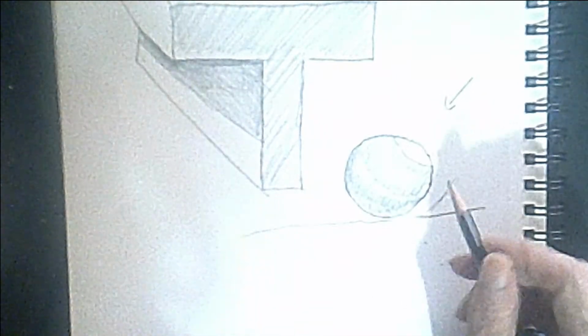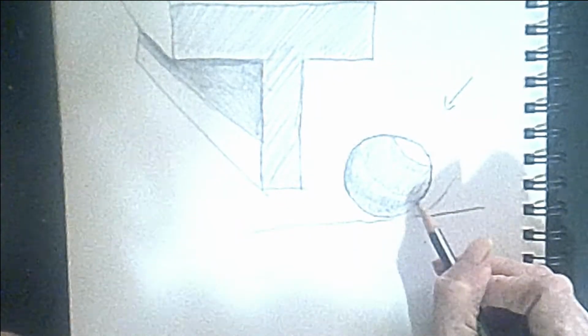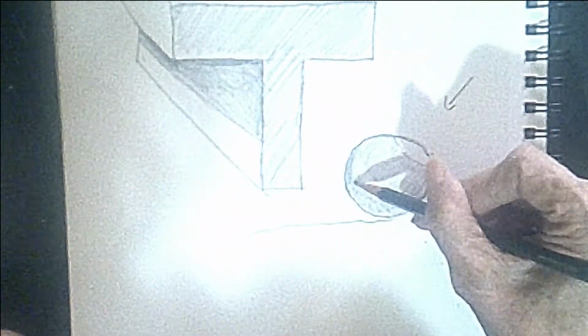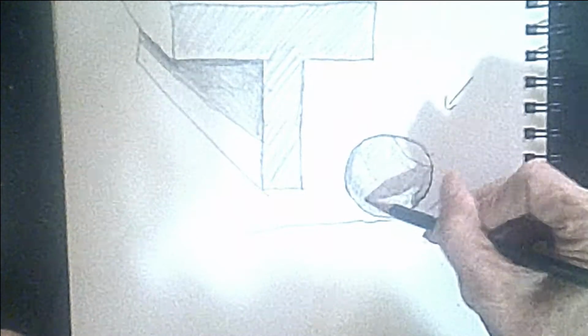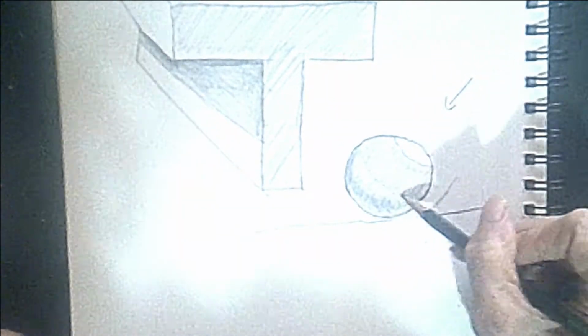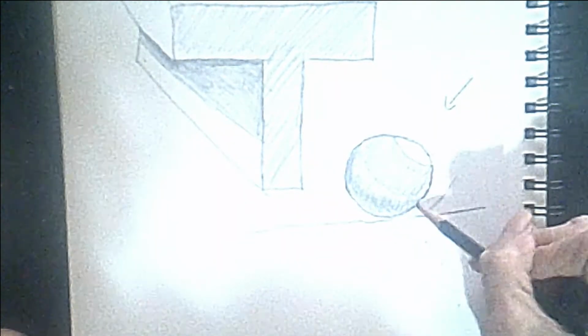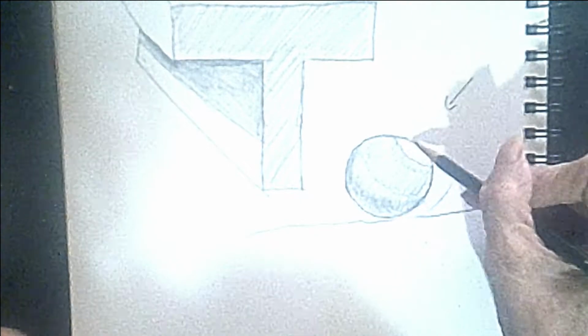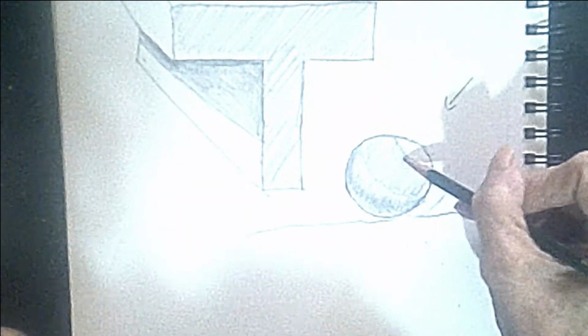But it isn't going to be real lit up, and it isn't going to be as dark as this here. Now we can kind of shade back up in here a little bit, kind of squeeze that highlight together a little bit.